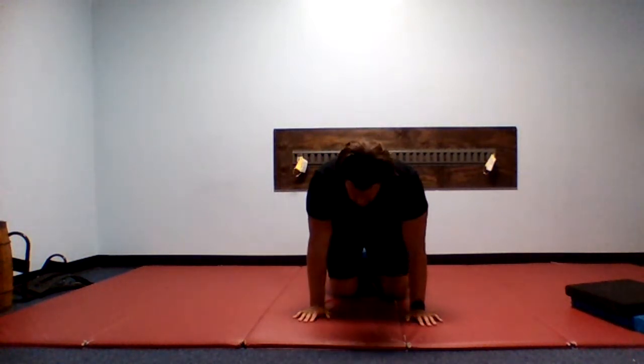Try to control this in a circle. And relax. So you can definitely work on that control of segments of the spine.